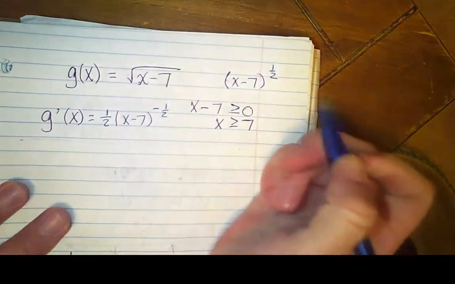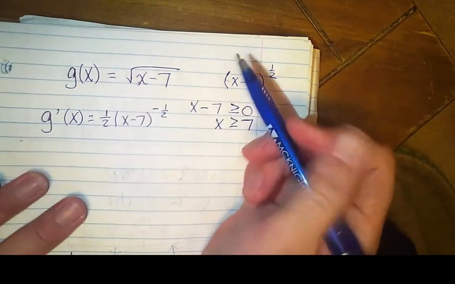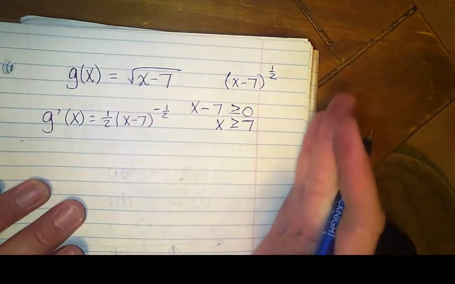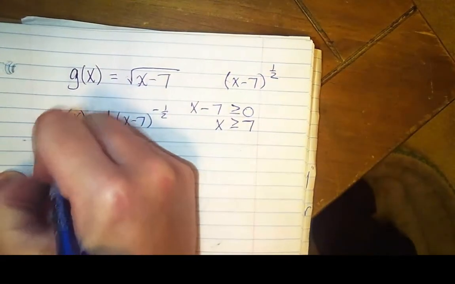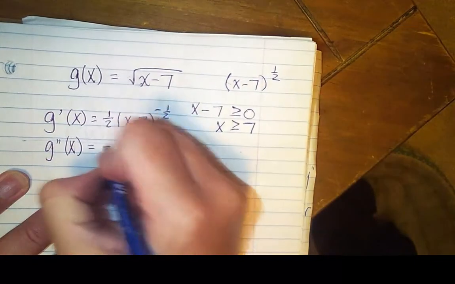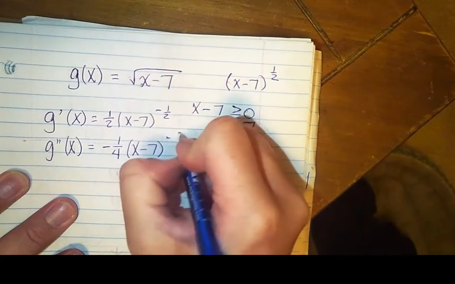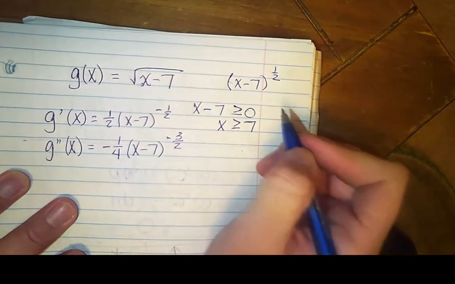Drop your exponent by 1 times the derivative of the inside, which is 1. So we don't care. All right, so I could set this thing equal to 0 and solve it, all that kind of good stuff, but I'm not going to. We're going to go to a second derivative, so I'm going to drop my negative 1/2, and I'll get a negative 1/4, x minus 7 to the negative 3/2.